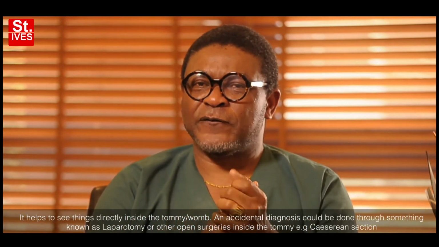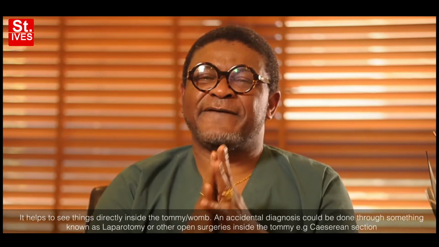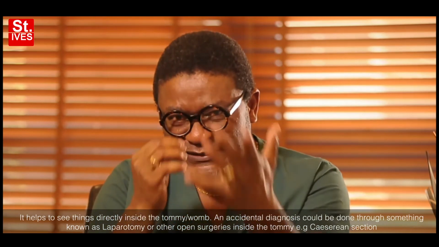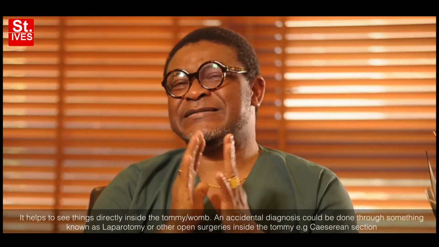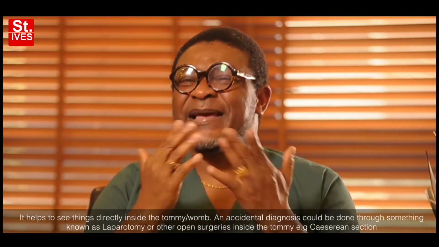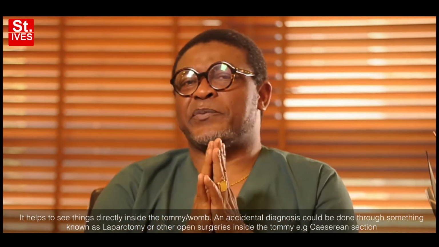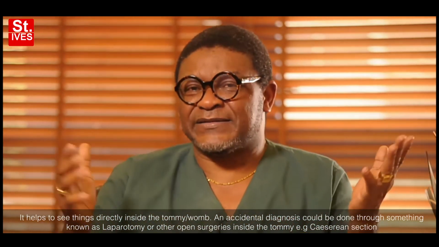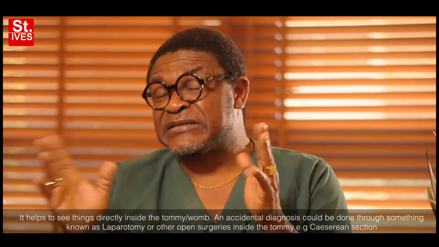If the endometriosis is on the ovary, you can't see it directly. If it's in the pelvic region, you would see it. If it is attached to the rectum, you would see it. So the best way to diagnose endometriosis is by direct view, and the best direct view is through a laparoscopy, or sometimes through a laparotomy. You can be doing an operation for something else inside the woman's stomach, maybe a cesarean section or a fibroid operation, and then you notice the endometriotic spots. So the diagnosis is very dependent on direct view.